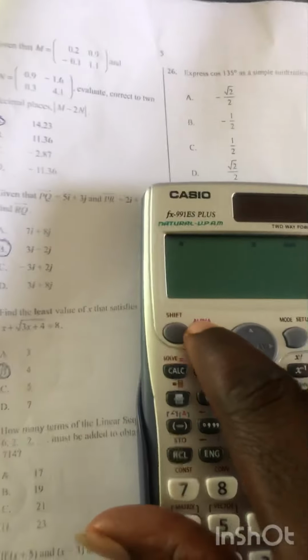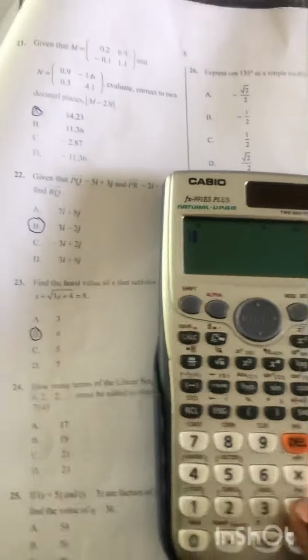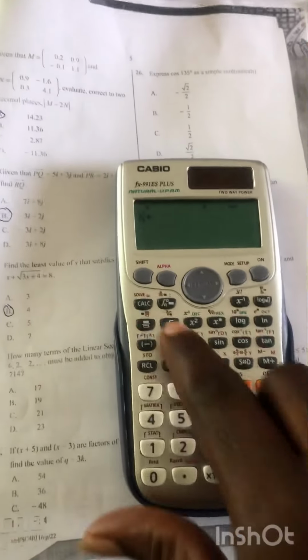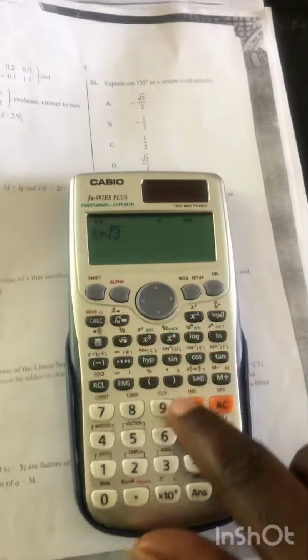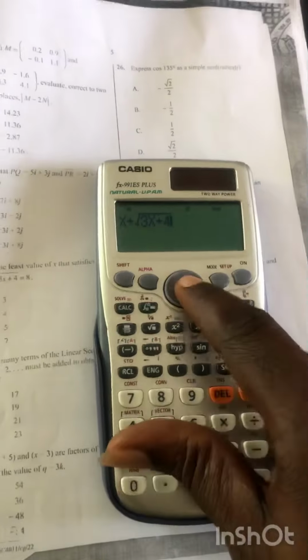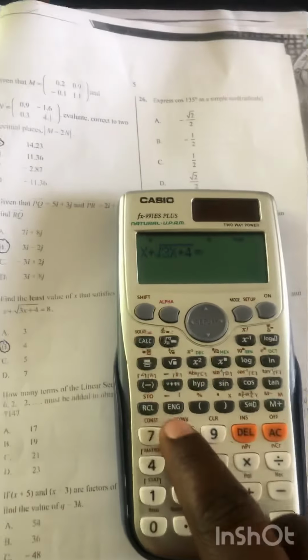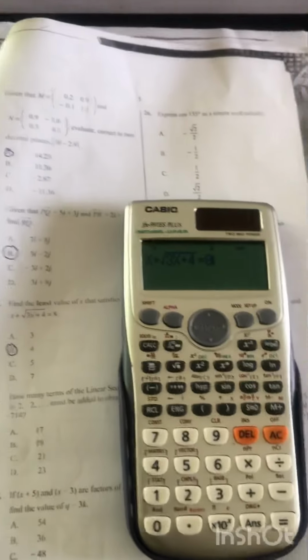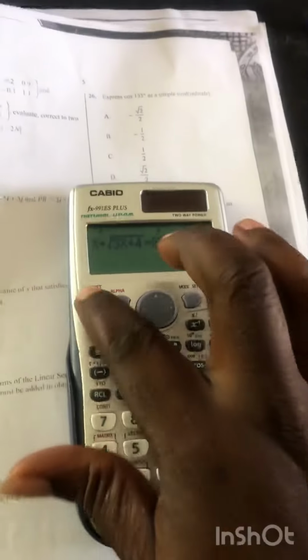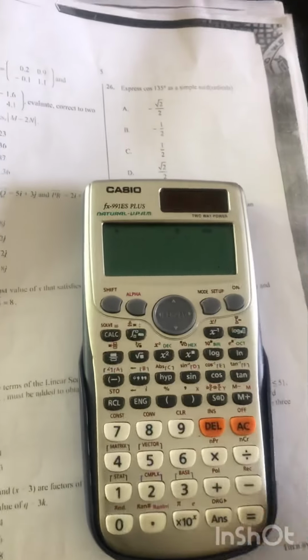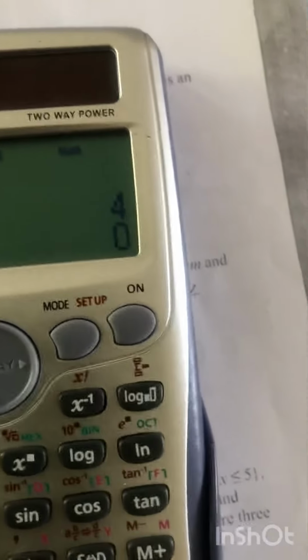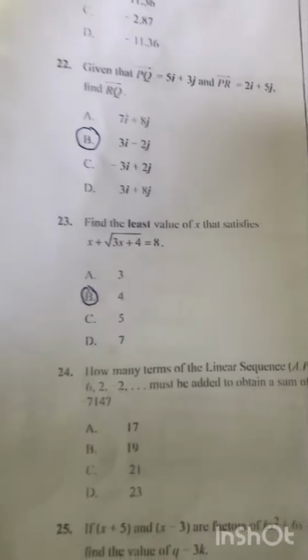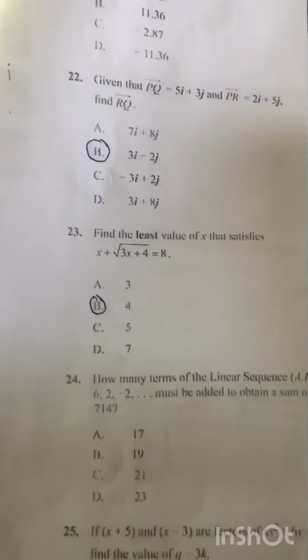So alpha x plus square root of 3 alpha x plus 4, which is equal to 8. I'm supposed to find x. I press shift solve. I press equal to. And the answer will come. X is equal to 4, which is B. Let's move on to question 24.